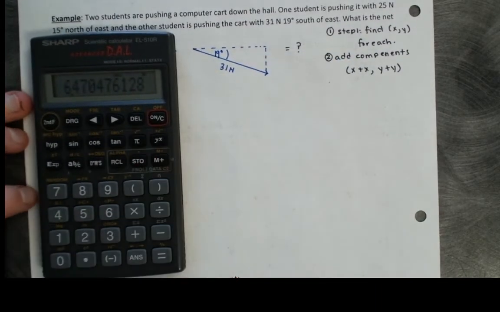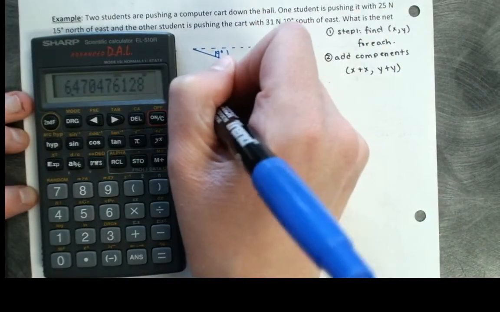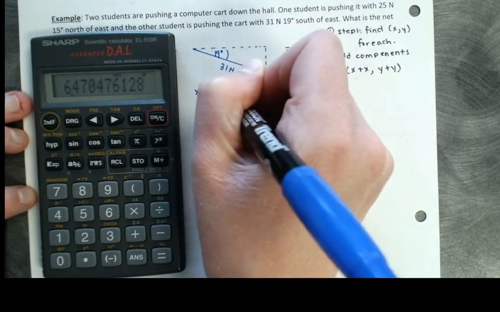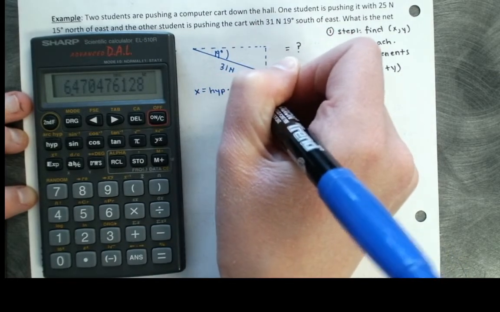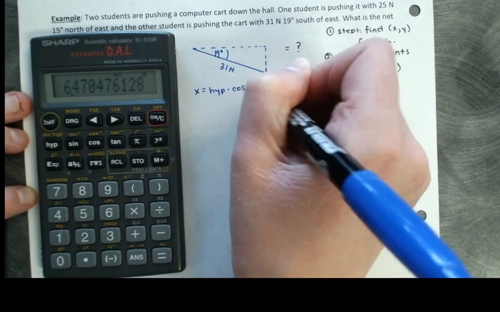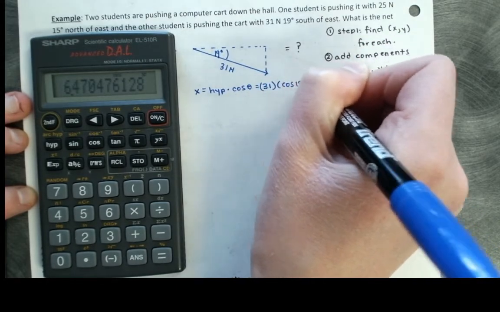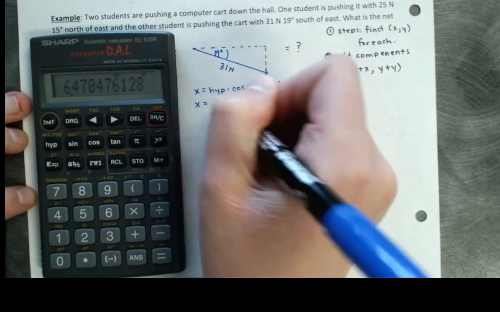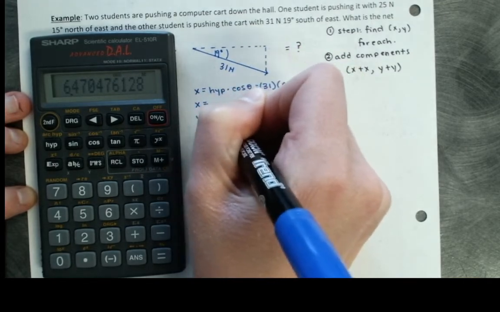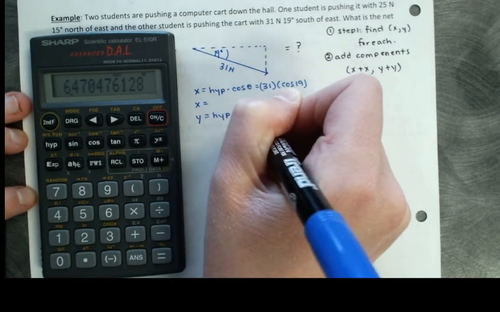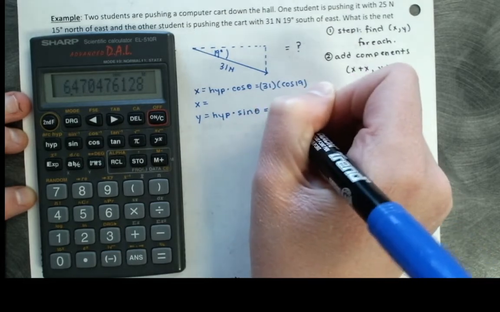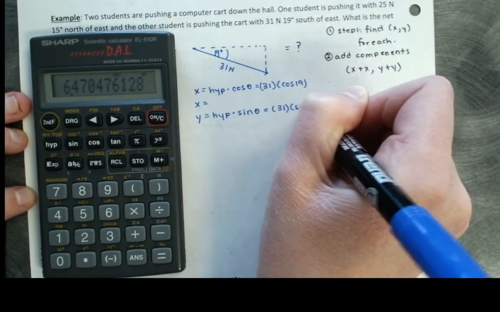Let's do the same for this vector. X is going to be hypotenuse times cosine of our angle, which is going to be 31 times cos 19. Y is going to be hypotenuse times sine of theta, which is 31 times sine of 19.